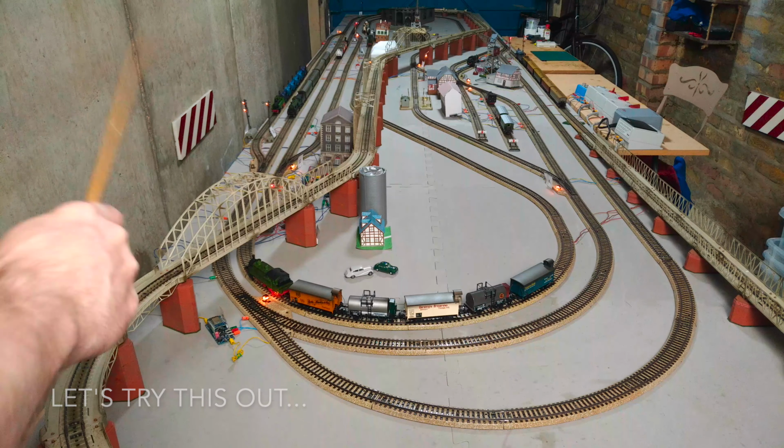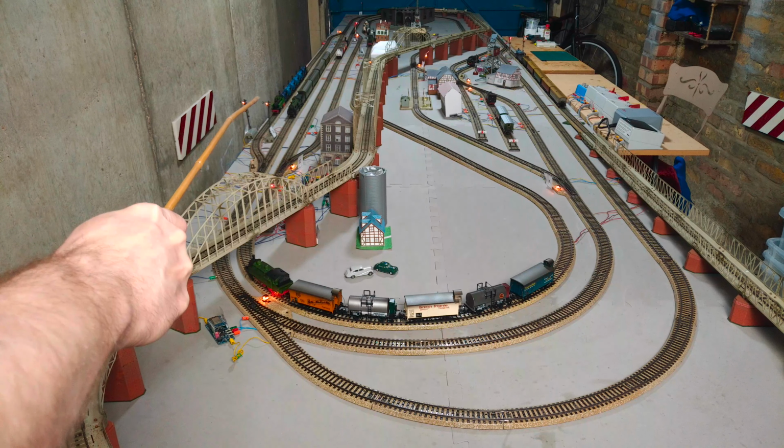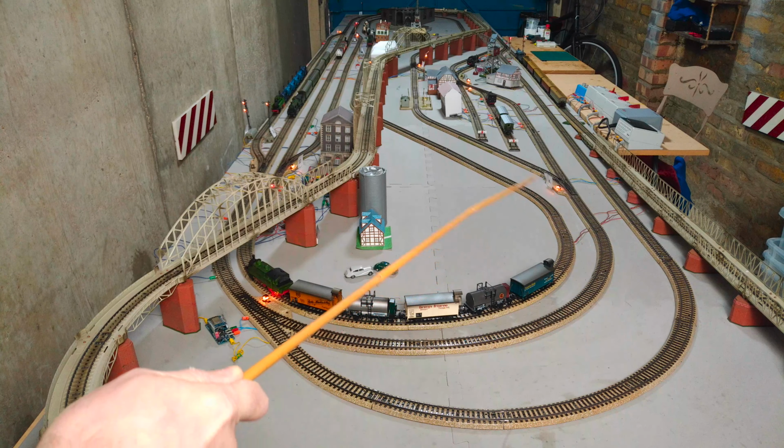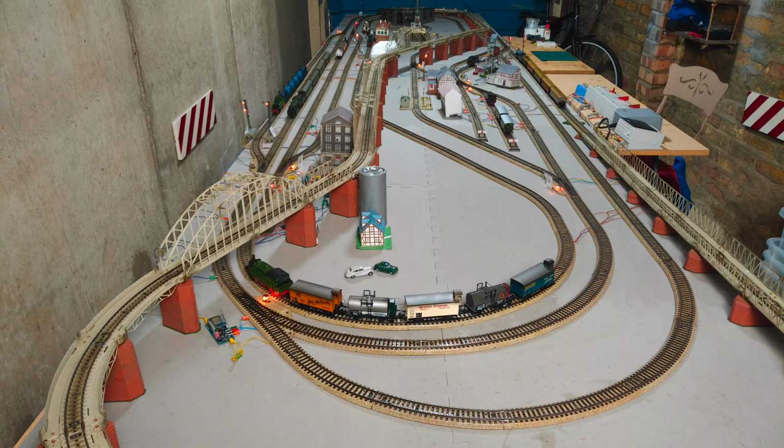We're back in layout view, and I'm going to start by moving the tanker train along the mainline bypass, which I'm pointing to with my stick at the moment. So I'm going to give the train a green signal to send it on its way. It should go under the bridge on its way, and this is where a switching track is located that would normally release the train that's waiting behind the station. So we're going to see if anything moves.